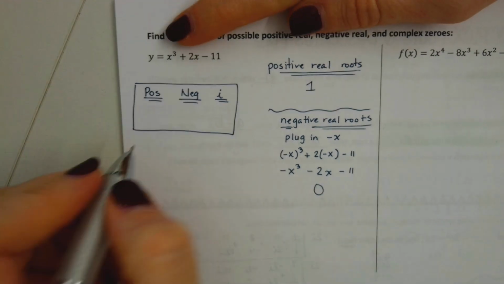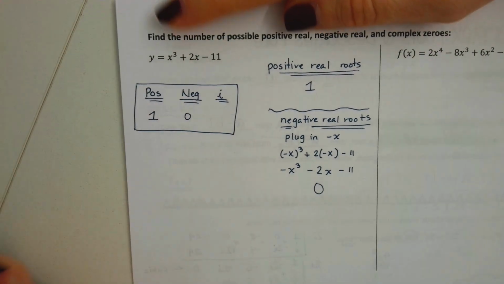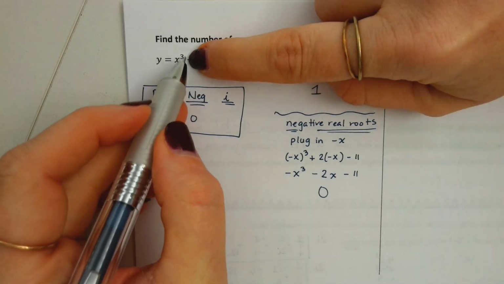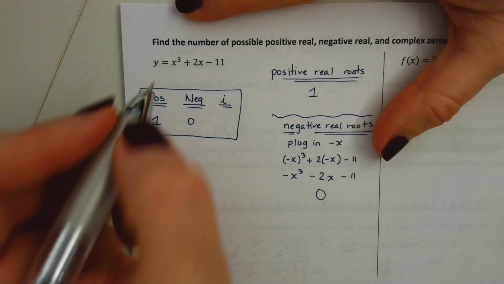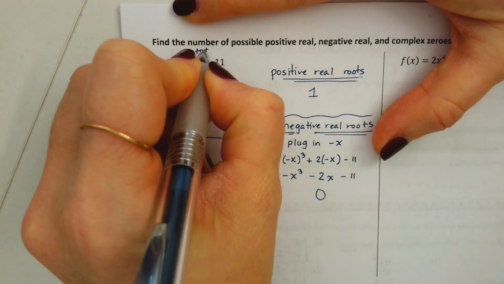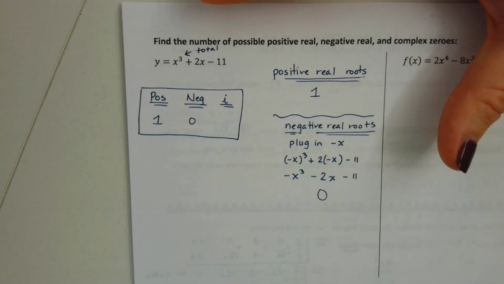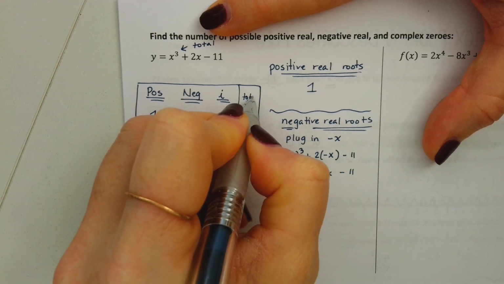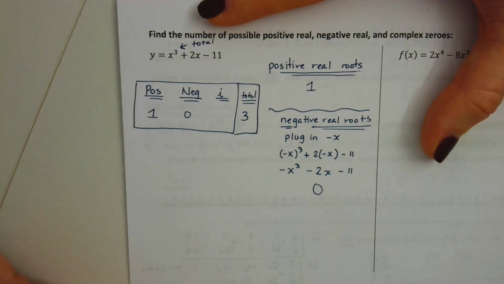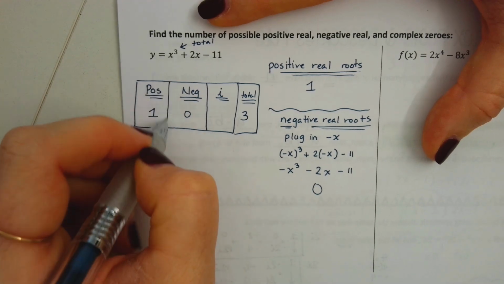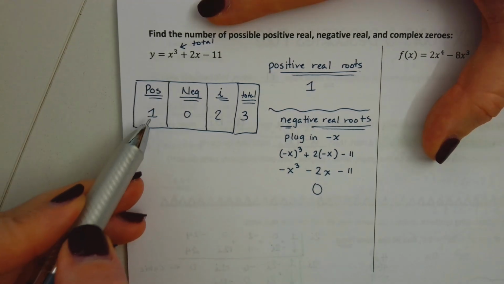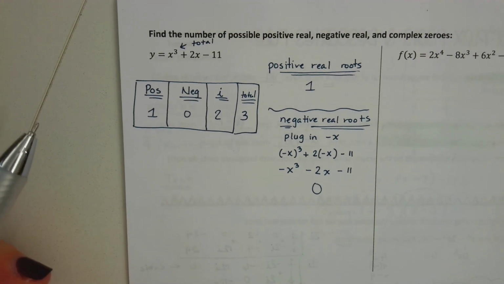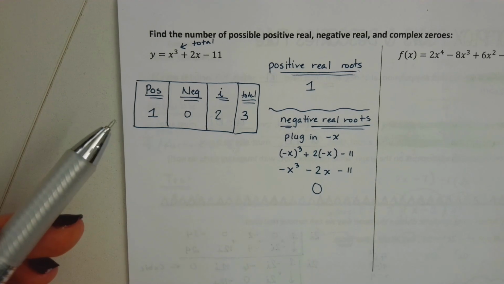I know that I have one positive real root and 0 negative real roots. But according to the fundamental theorem of algebra, this exponent tells me how many I should have total. You should have 3 total. So if I have 3 total, I'm going to put a total column over here. How many of those should be imaginary then? 2. Very good. Because we have to have 3 total, so 1 positive, 0 negative, 2 imaginary, 3 total. There it is. Again, we're not actually having to find them on these questions. We're just making a table.